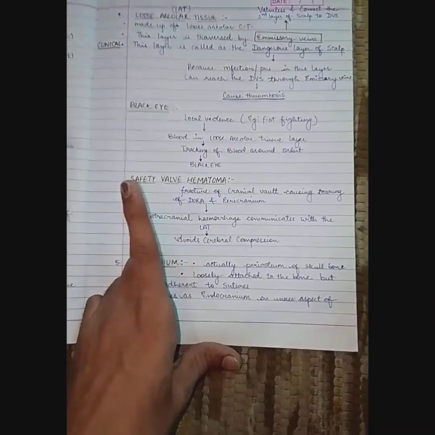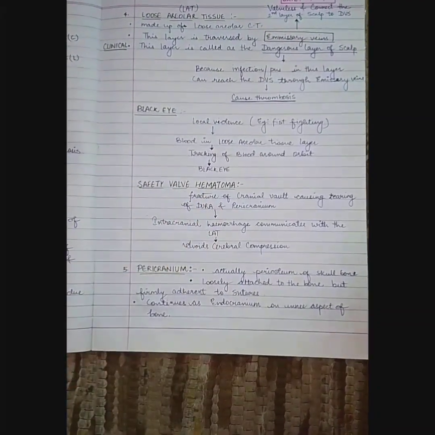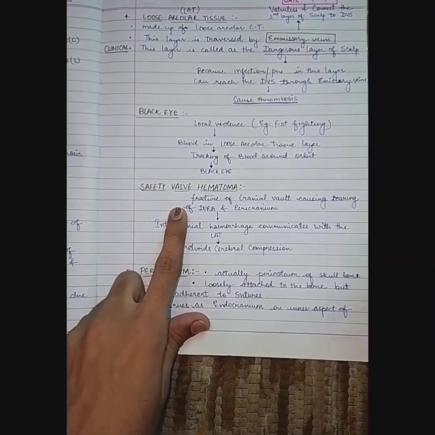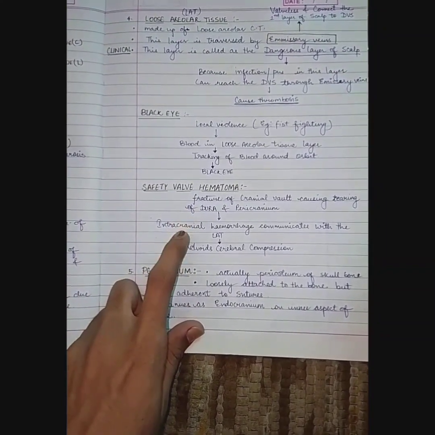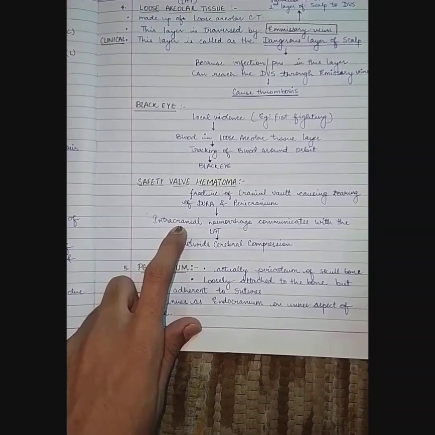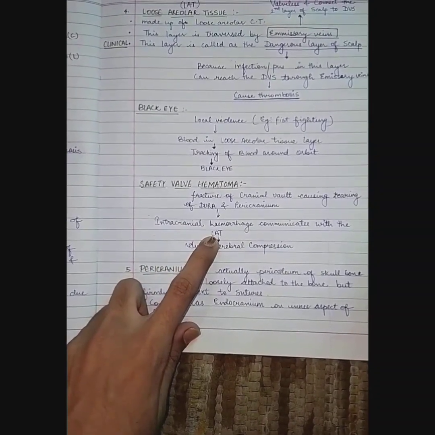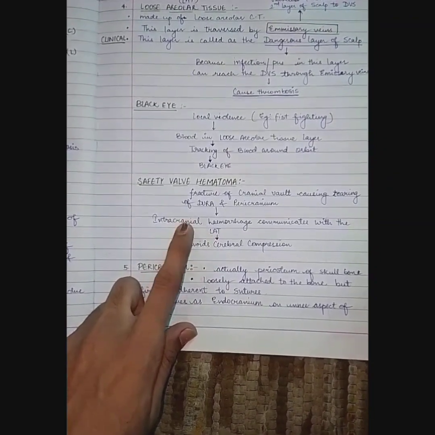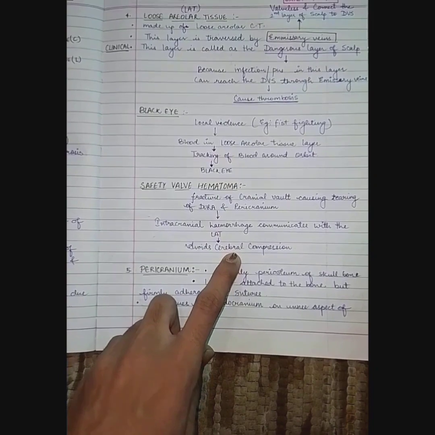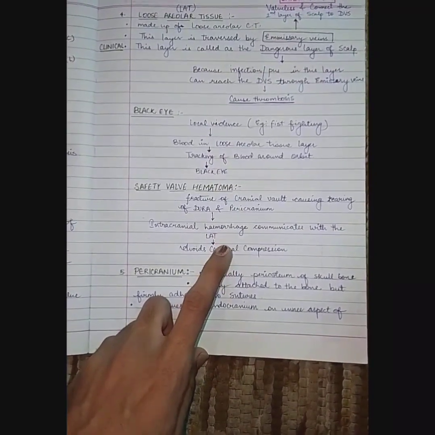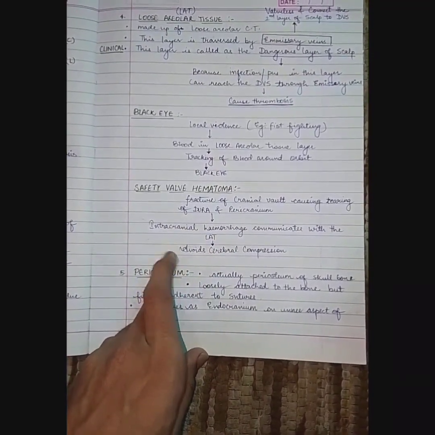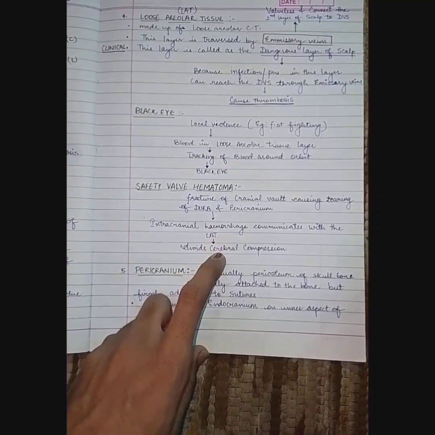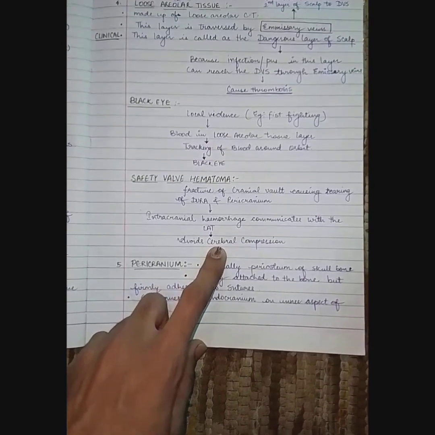Another clinical is safety valve hematoma. If there is fracture of the cranial vault, then this will cause dura and pericranium rupture, and the intracranial hemorrhage will communicate with the loose areolar tissue. So the blood will not be collected inside the brain and will not cause compression of the brain. Instead, it will come out and track around the eyeball, but it will prevent the cerebral compression, so there are less chances of brain damage.